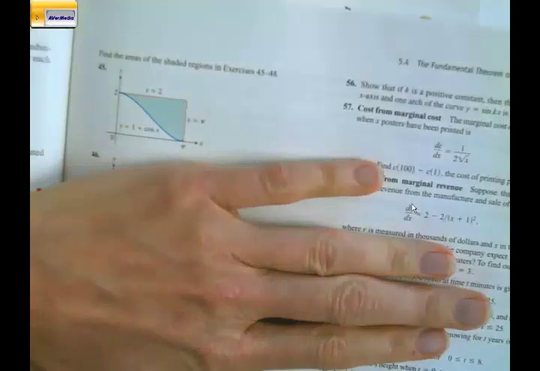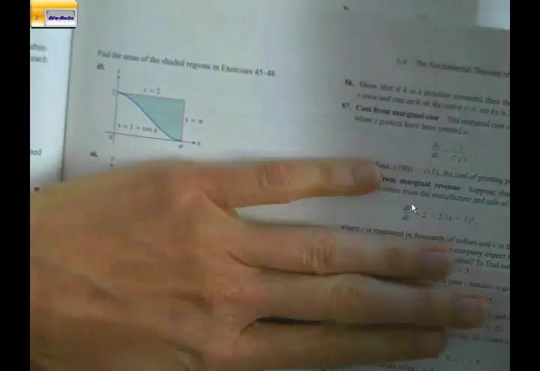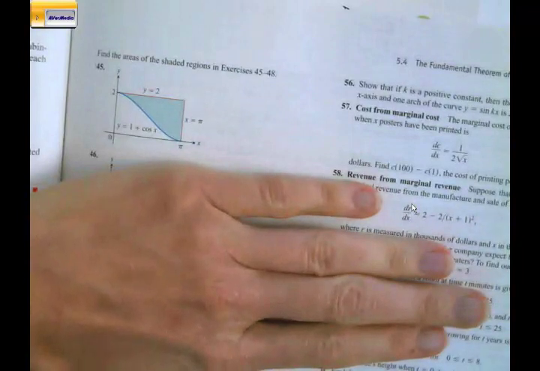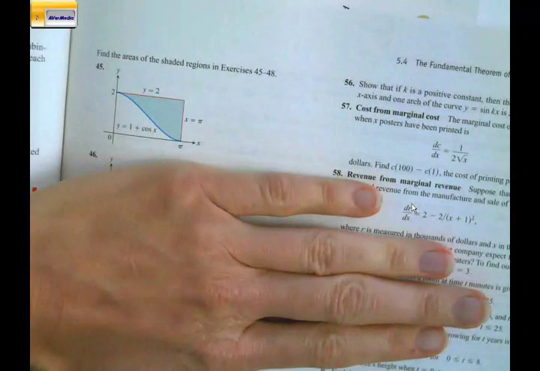Look here at number 45. Find the area of the shaded region. Look at number 45. The shaded region is not under the curve. Right? How in the world are you going to do that?